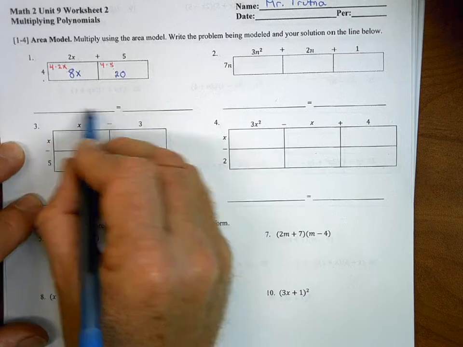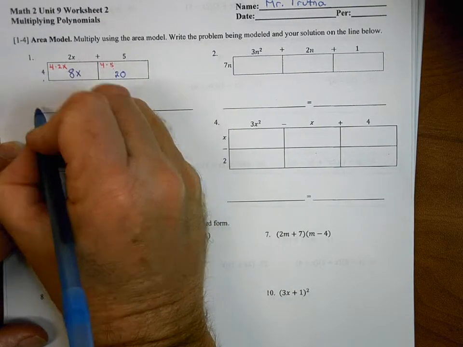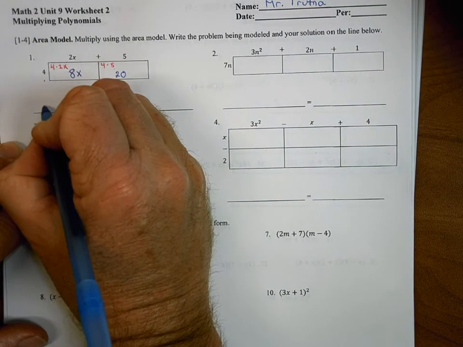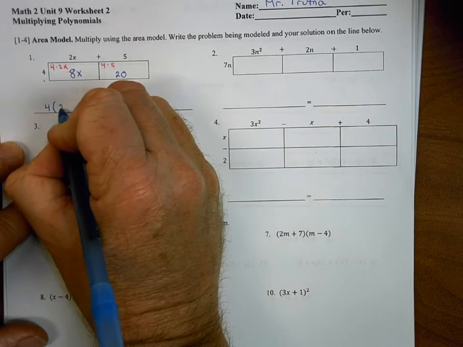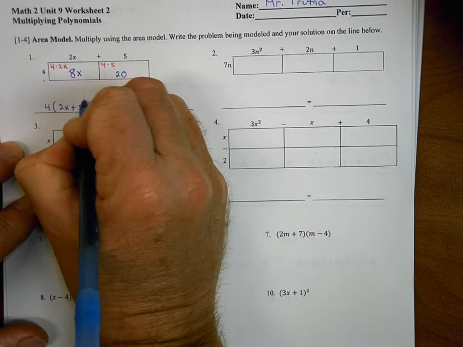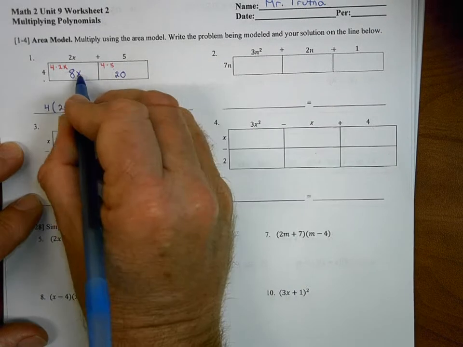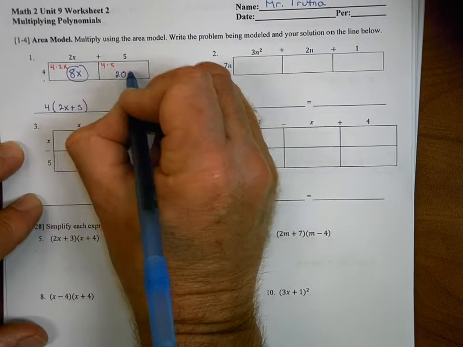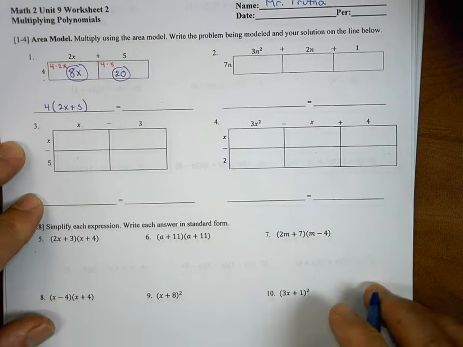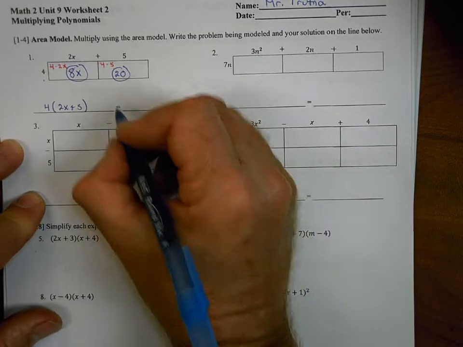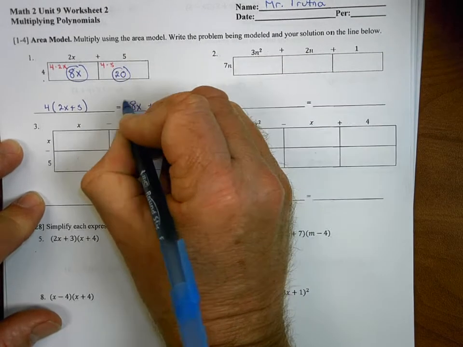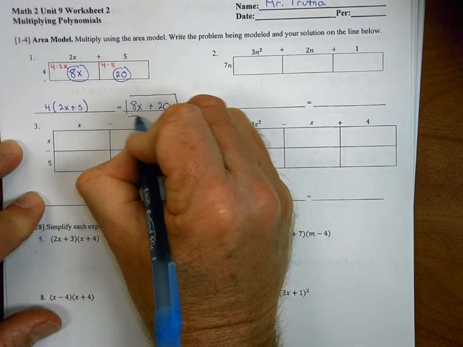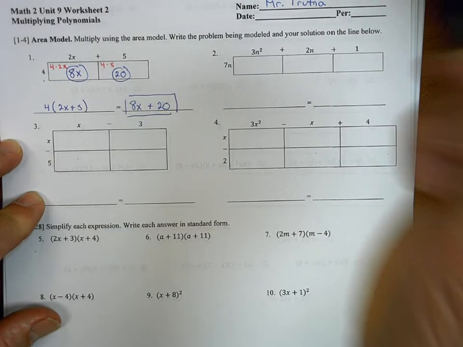So down here what we're writing is the problem. So this problem is saying take 4, multiply it by 2x plus 5, and then on the other side of the equal sign we're going to write our solution. Now our solution is the combination of the areas of my rectangle, so that would be 8x plus 20. Okay, and that would be my solution. I cannot add 20 to 8x, so there we go.